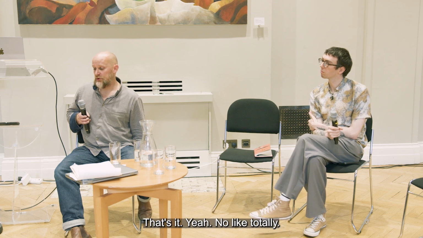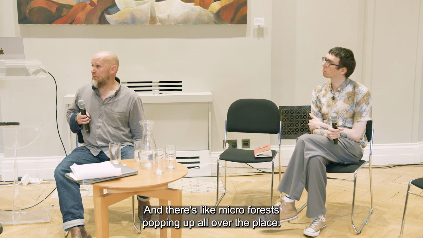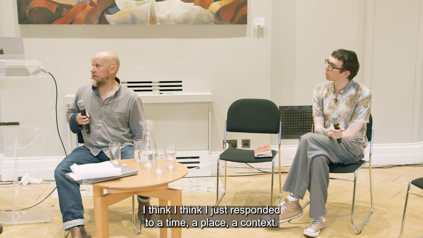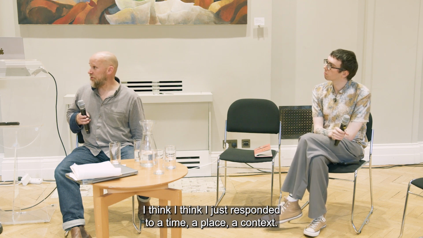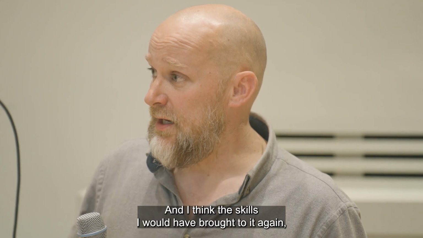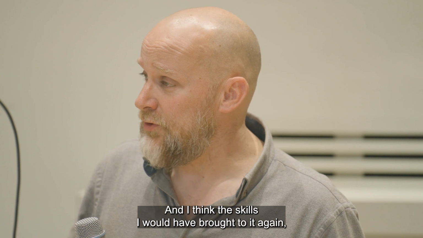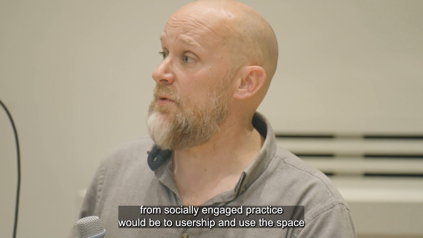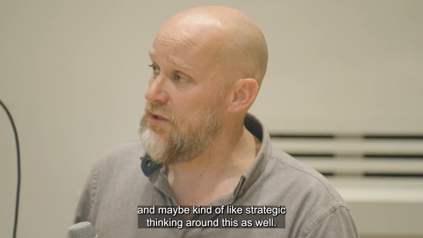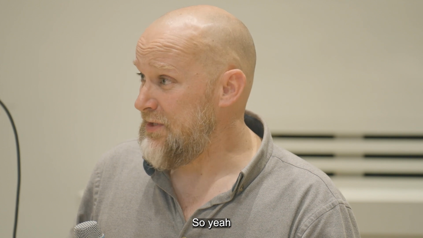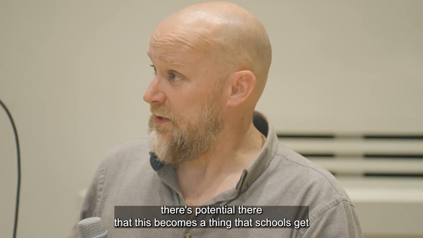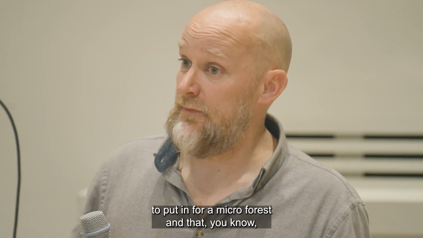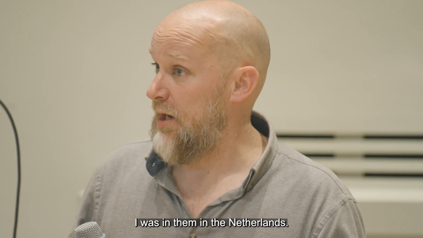That's it, totally, and there's microforests popping up all over the place. I don't own the idea. I think I just responded to a time, a place, a context. The skills I would have brought to it, from socially engaged practice, would be the usership and the use of this space, and maybe the strategic thinking around it as well. There's potential that this becomes a thing that schools get. They put in for a microforest.